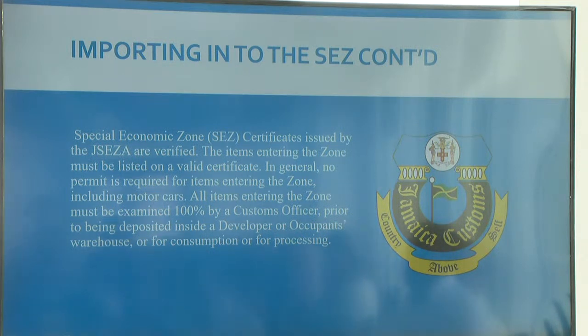The Special Economic Zone Certificate issued by the JSEZA is verified. The items entering the zone must be listed on a valid certificate. In general, no permit is required for items entering the zone, including motor cars. All items entering the zone must be examined 100% by a customs officer prior to being deposited inside a developer or occupant's warehouse or for consumption or processing.